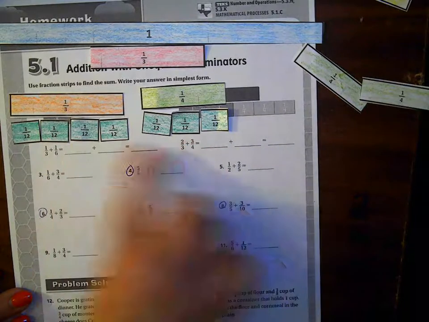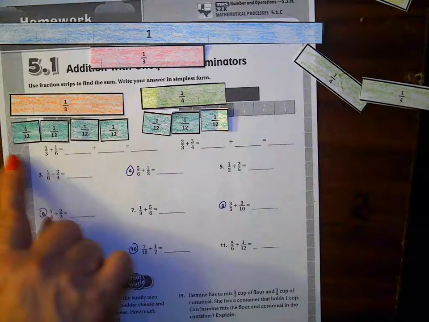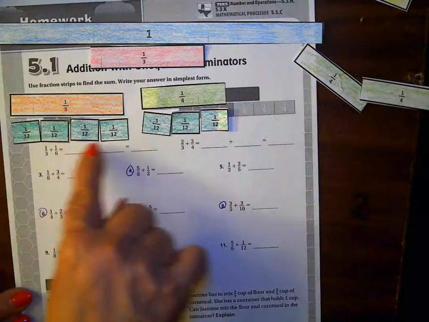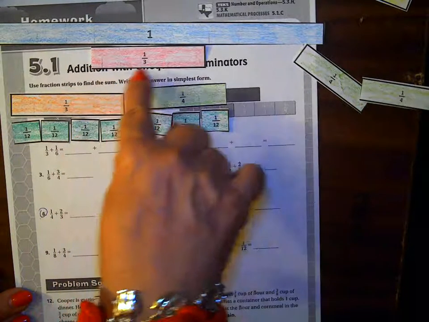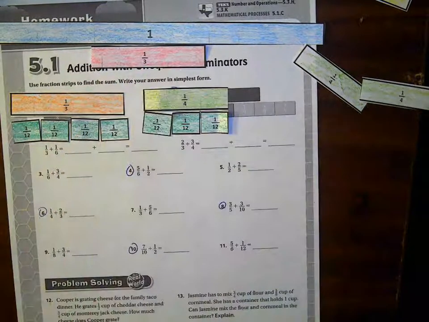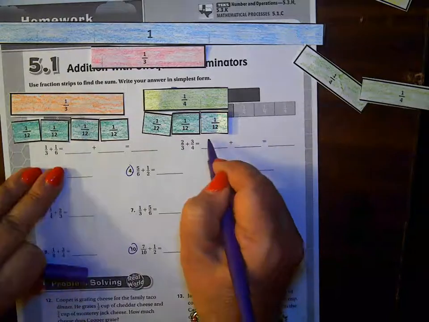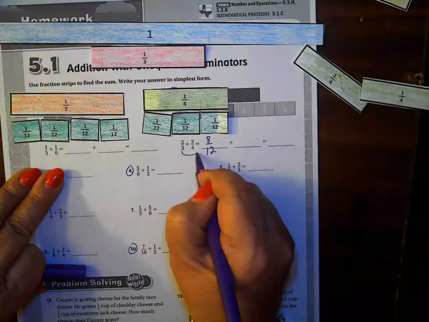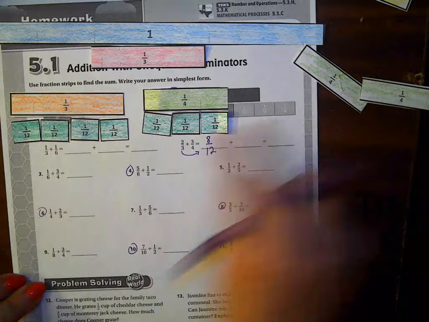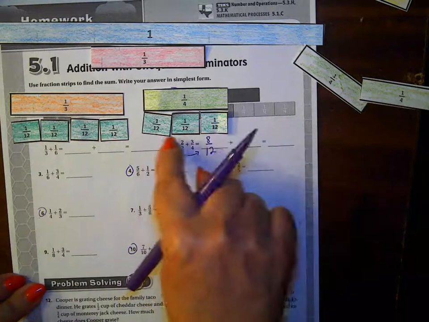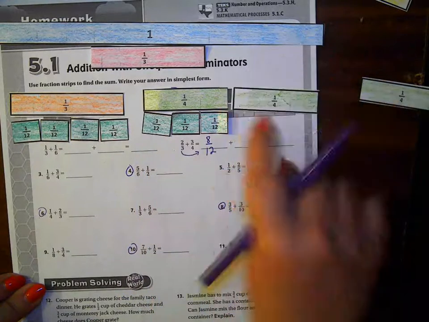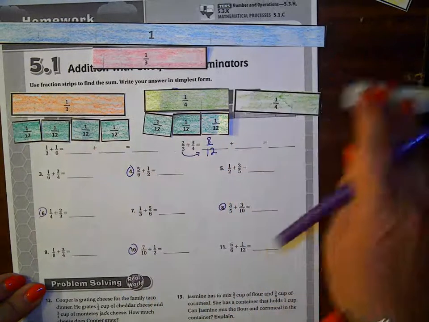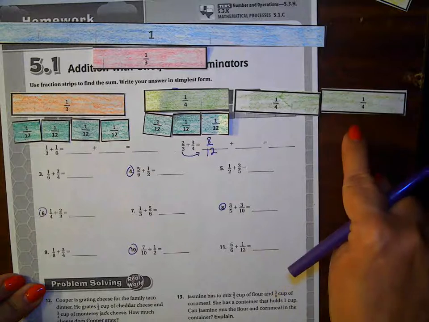So this is the case. I had 2/3 is going to equal 1, 2, 3, 4, 5, 6, 7, 8. So it's going to equal 8/12. And then my 3/4, this is 1, 2, 3, 4, 5, 6, 7, 8, 9.